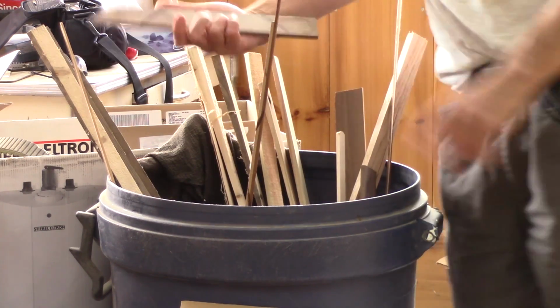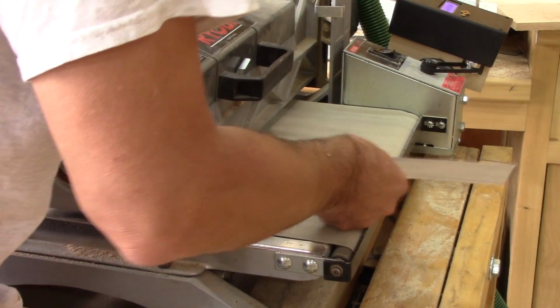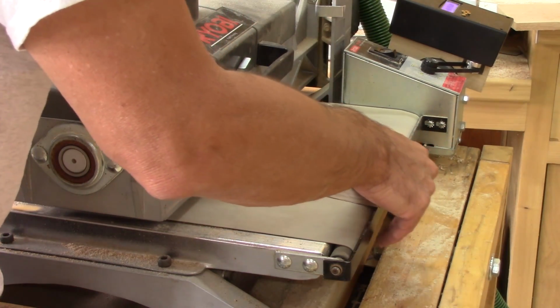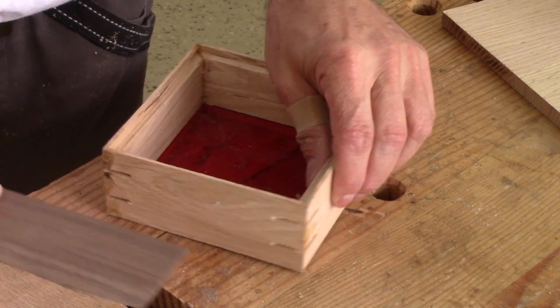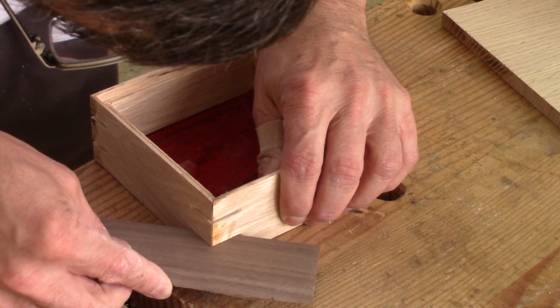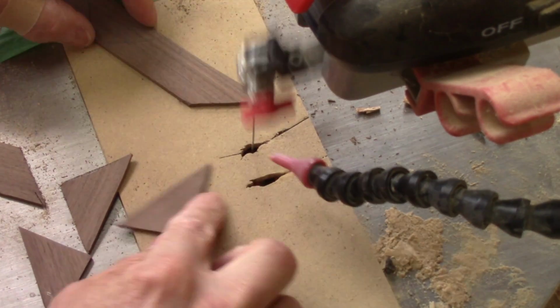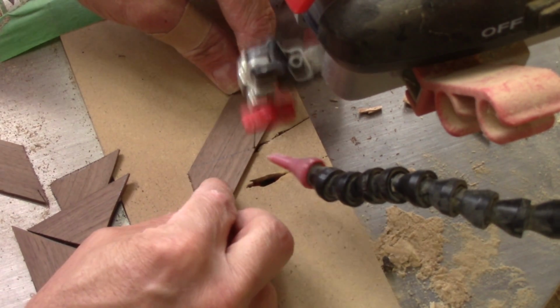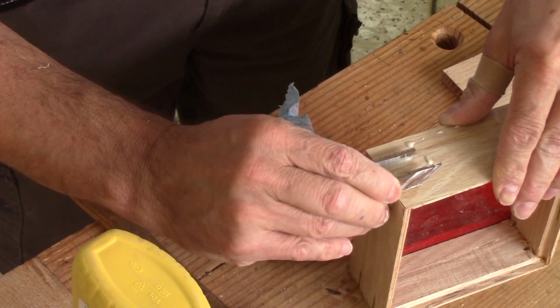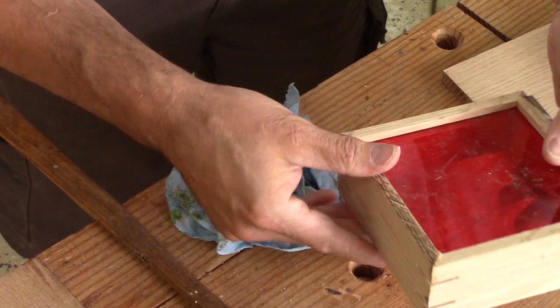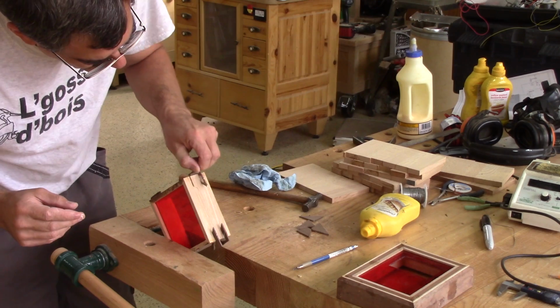Then I look for something suitable for splines and sand it to size. When it's perfect, I can cut some small triangular shapes and glue them in place. And again, I need to wait for the glue to dry. But when it is, I can finish the box.